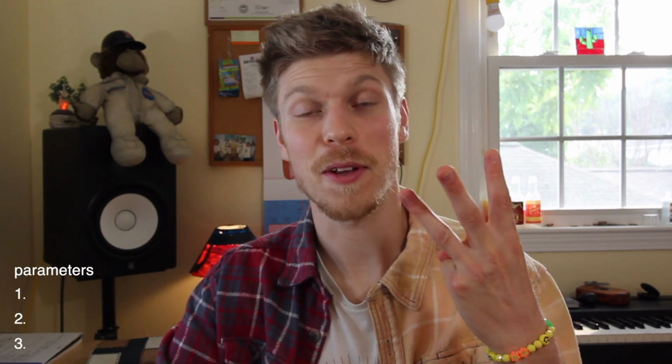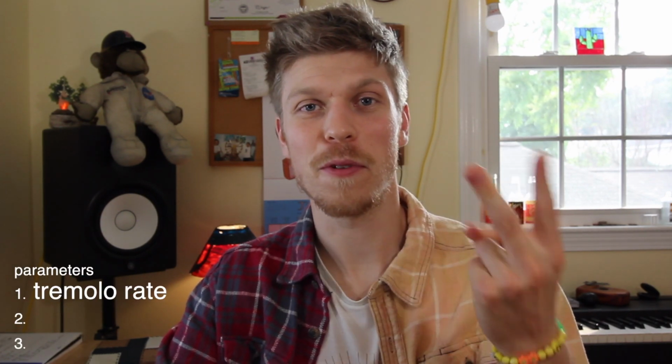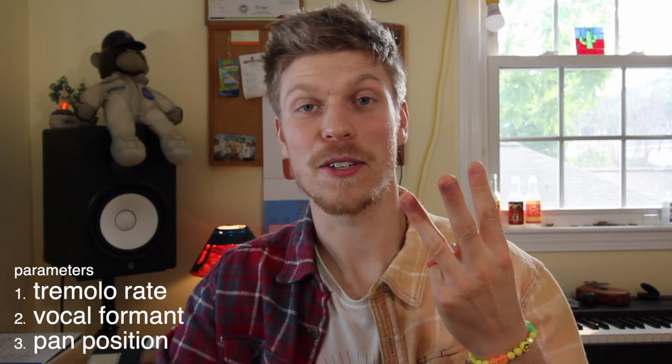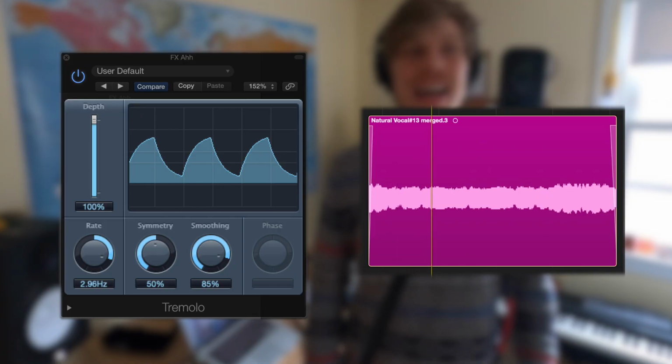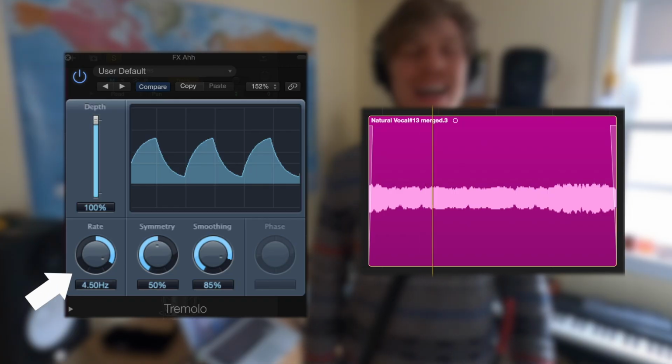Then I added the effects that were going to be adjusted based on the plot points on the river graph. So the three things I'm going to be adjusting are tremolo, the vocal formant, and the pan position. So tremolo is an effect where the volume kind of wobbles up and down. And you can adjust how fast or slow it's wobbling.